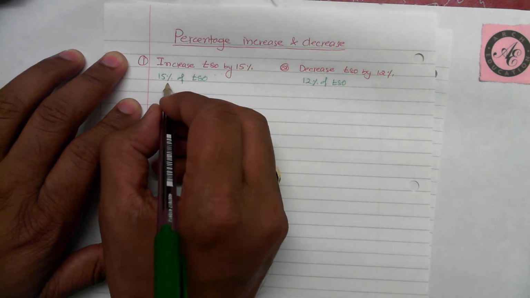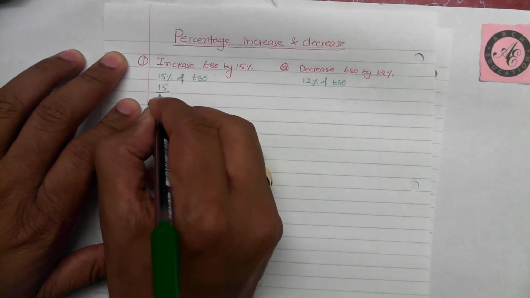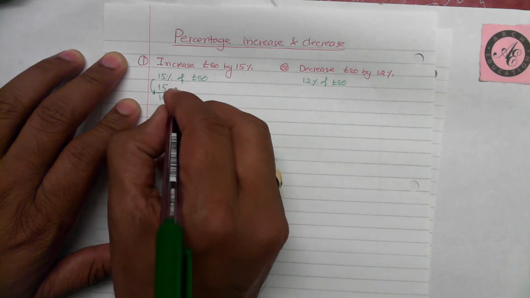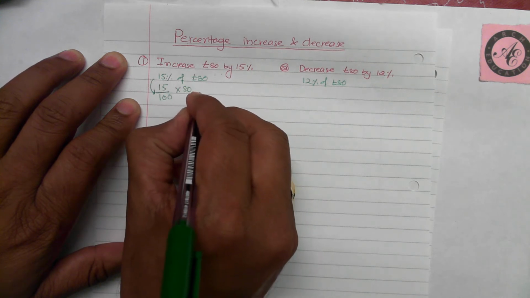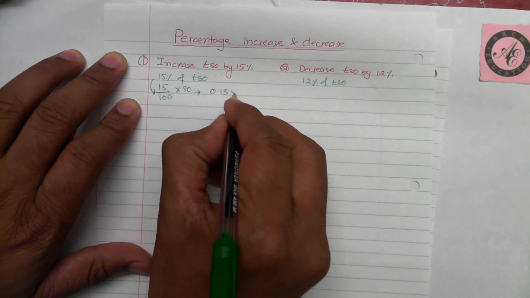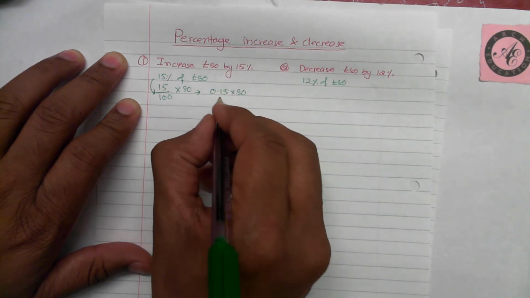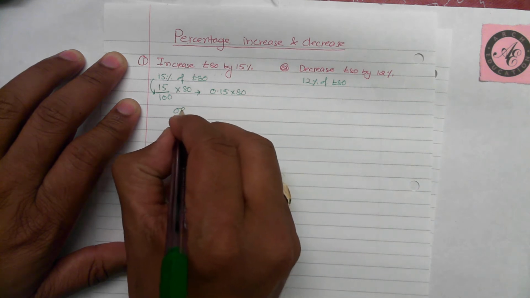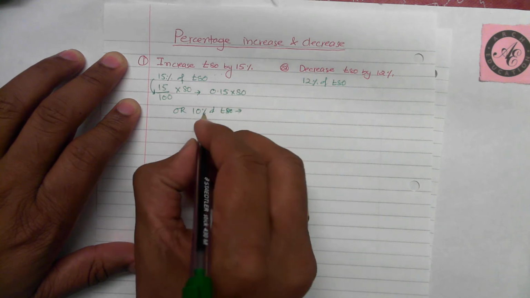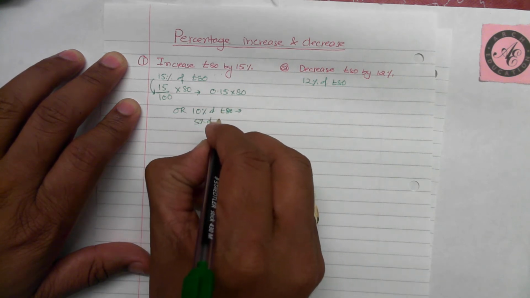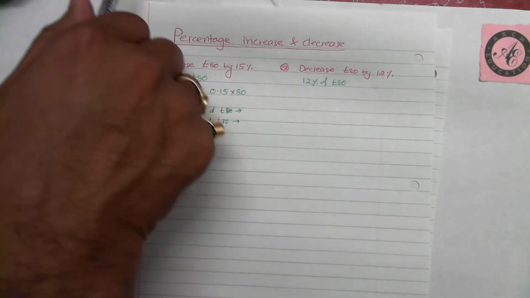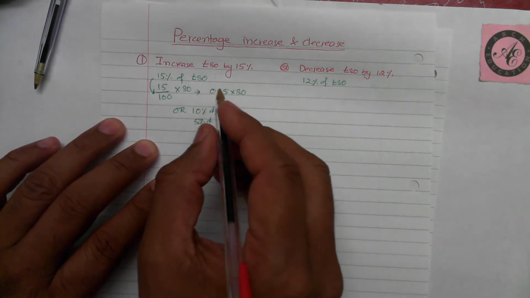There are many methods. We can do 15 divided by 100, that is how we change percentage into fraction, times it by 80. Okay, or if you just keep in decimals, you can do 0.15 times by 80. That's one way. Or what you can do is you can first find 10% of 80, then you can work out 5% of 80, and then add them together to get 15%. So this is entirely a matter of choice. Okay, so let's work it out, guys.